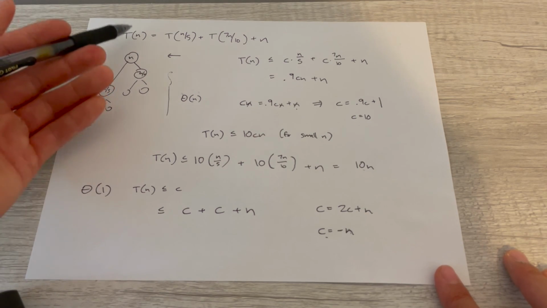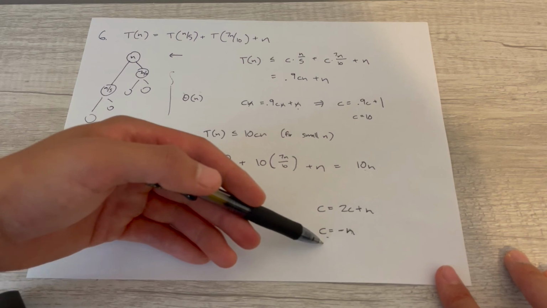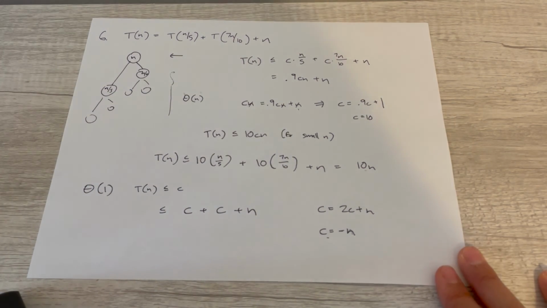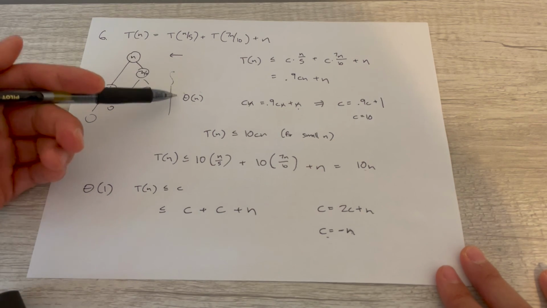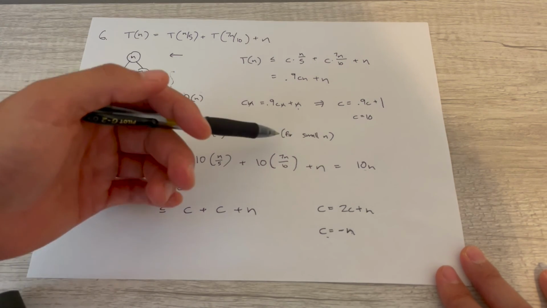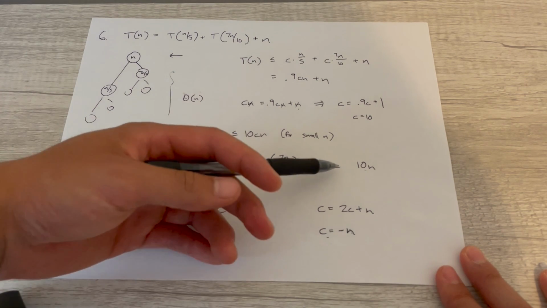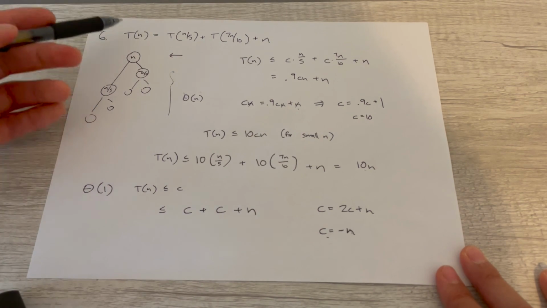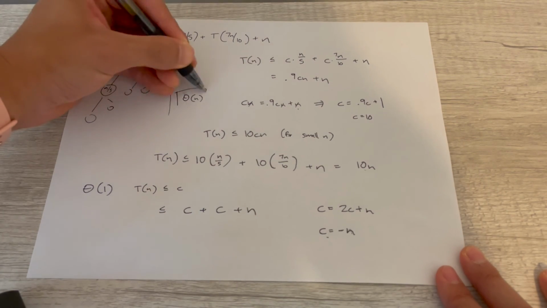Is it true that t of n will always take less than c steps? You get one of these extraneous solutions. So that's when you know your guess is wrong. But for your correct guesses, if you set this equal and you get a reasonable valid answer, you can go back and check and show inductively that your recurrence does have this specific runtime, in this case, linear time.